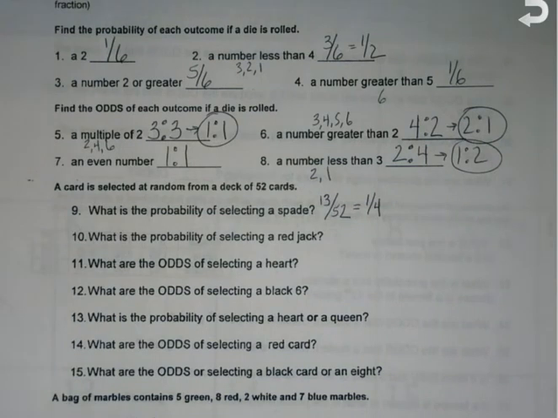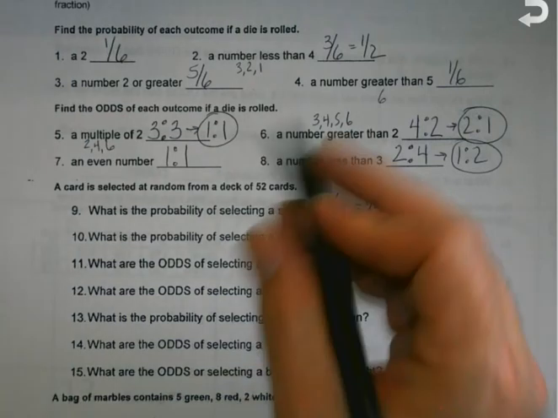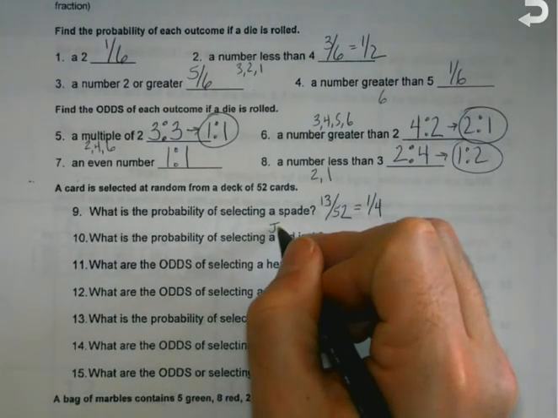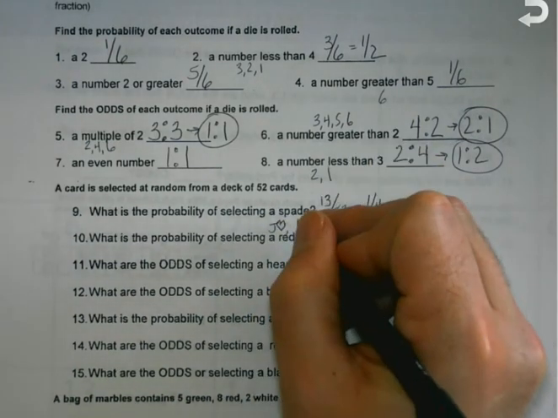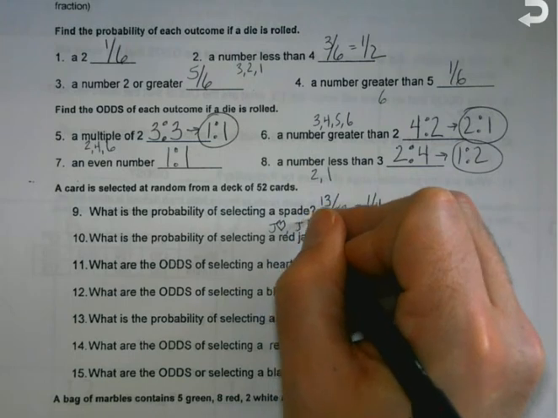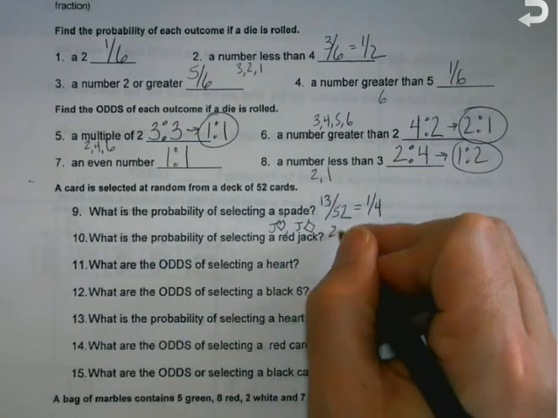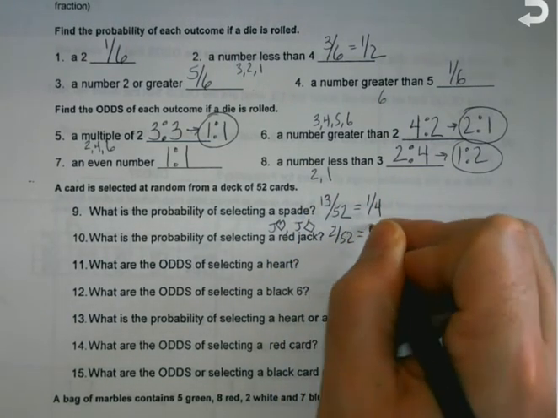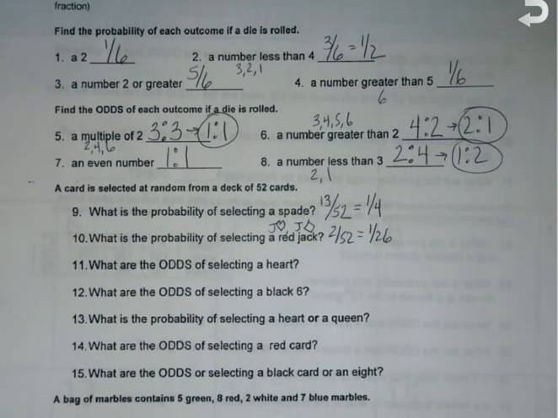Probability of selecting a red jack. Jack of hearts, jack of diamonds, 2 out of 52, or 1 out of 26. Oh, here come the odds.